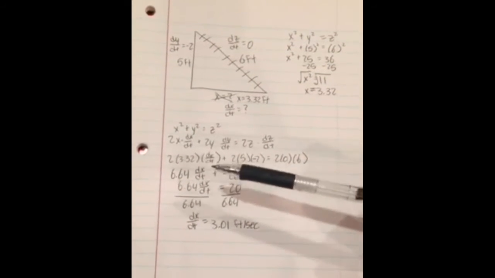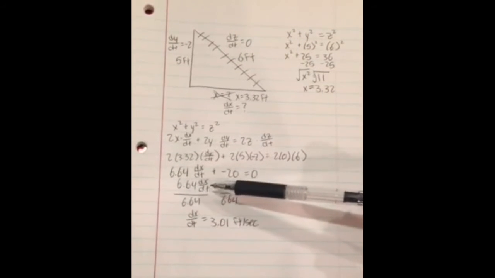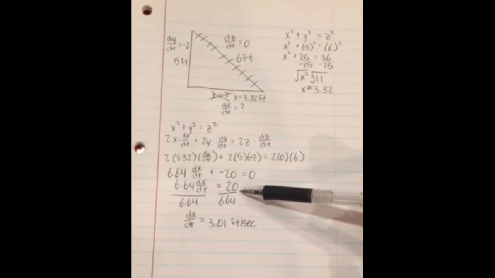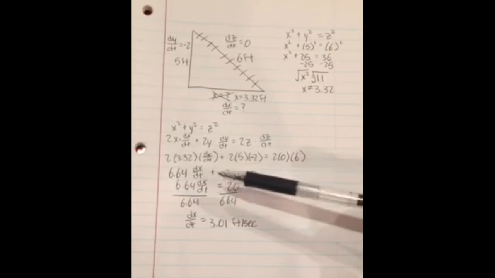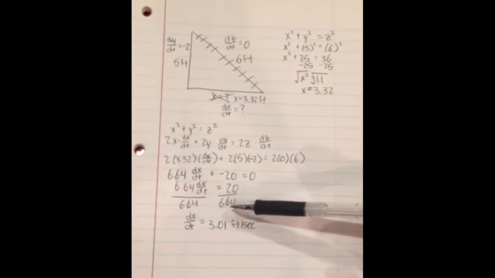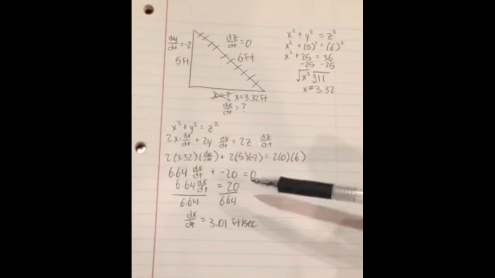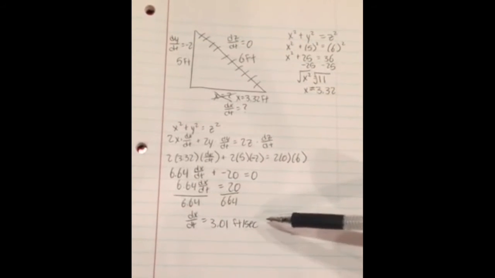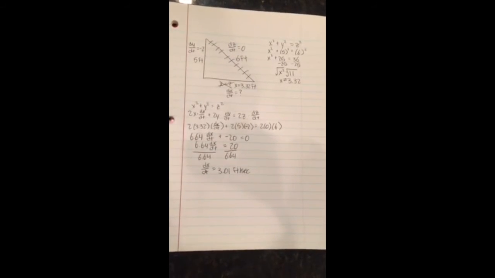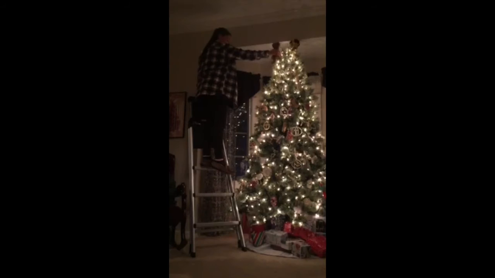And then you have to divide each side by 6.64 after you add over the 20, and you get that the rate is 3.01 feet per second that the ladder is sliding away from the wall, which means I have about 1 second to save Abby if she falls.